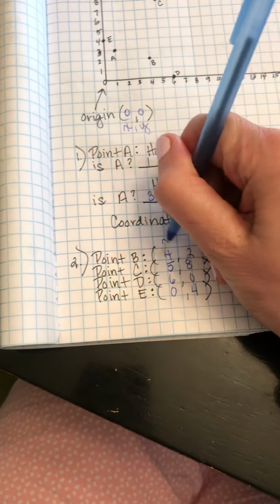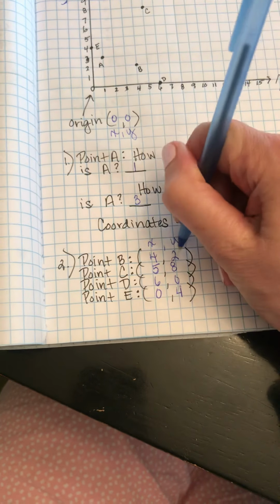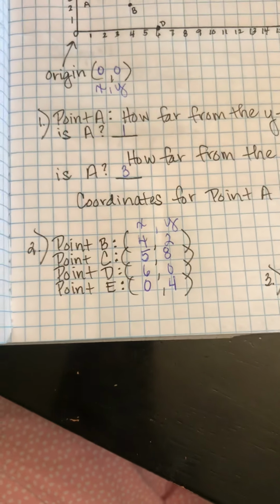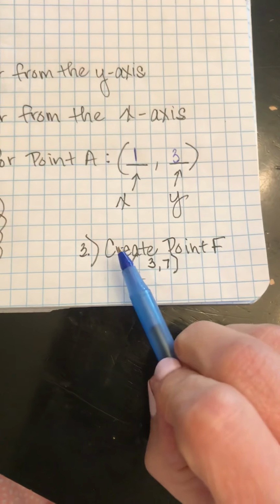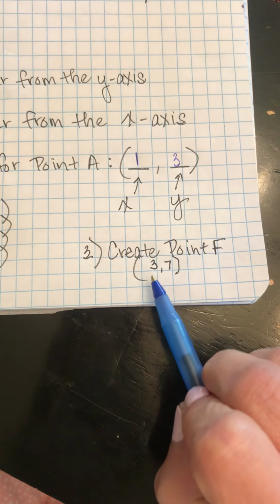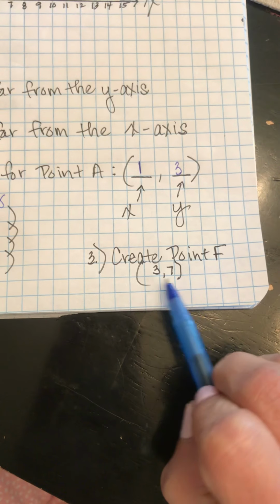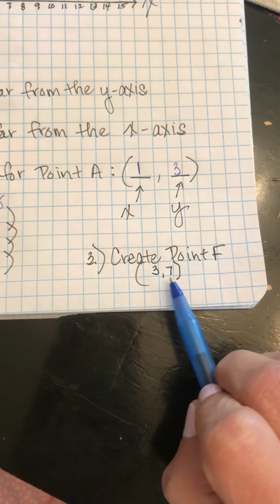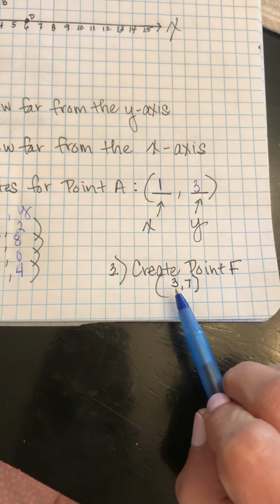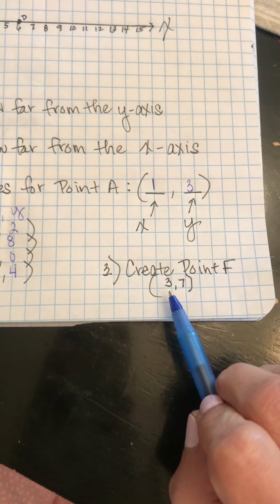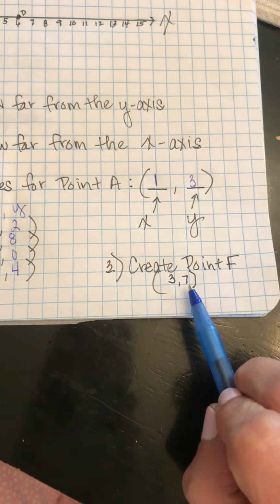So, again, these are our x's, and these are our y's. Okay? Now, we're going to create a point. We're going to create point F. So we have our coordinates here. We have an x of 3 and a y of 7. So we're going to go over to the right 3 from the origin, and then up 7.